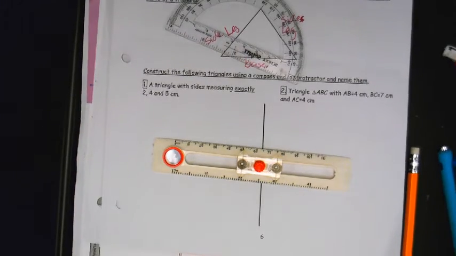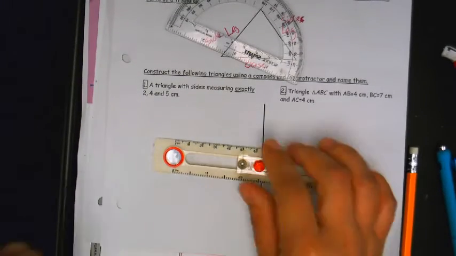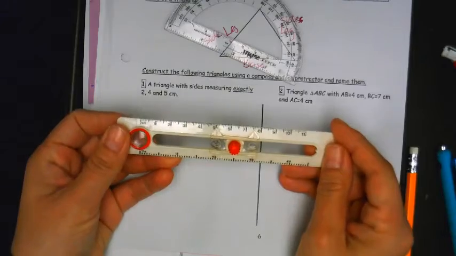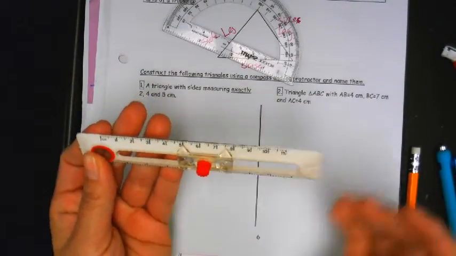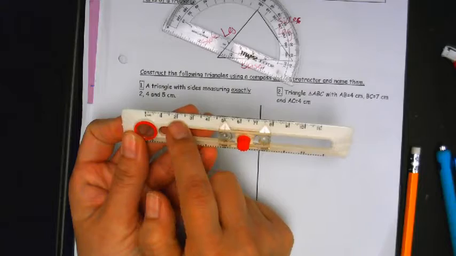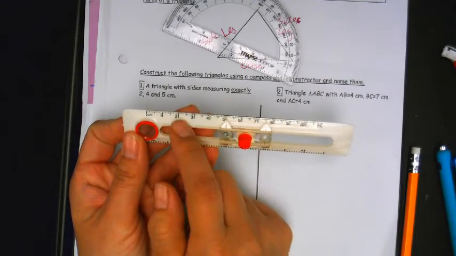Marissa, follow along with me right now. So you have your compass here, right? Hold it in your hand. Be one with the compass. On the top are your centimeters, like a ruler. Okay?